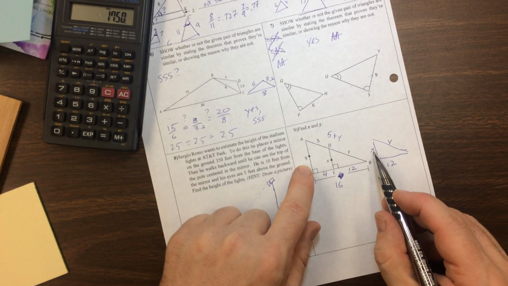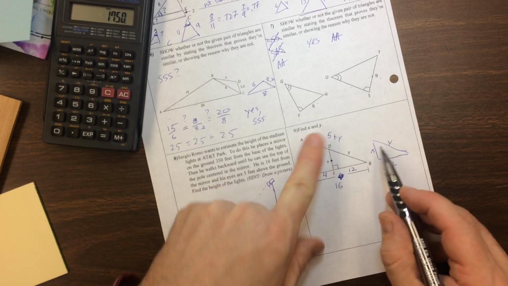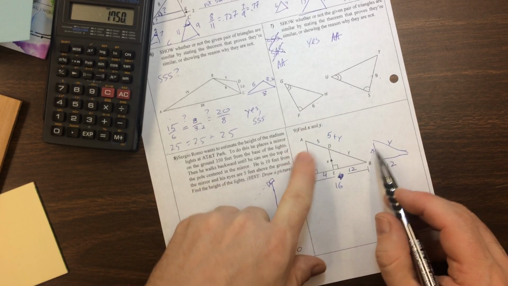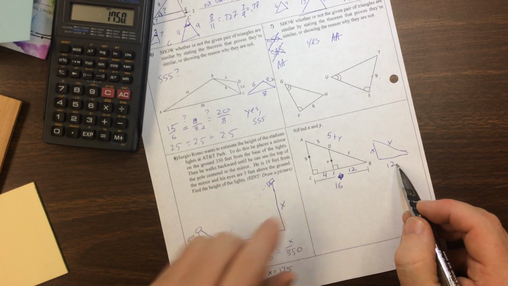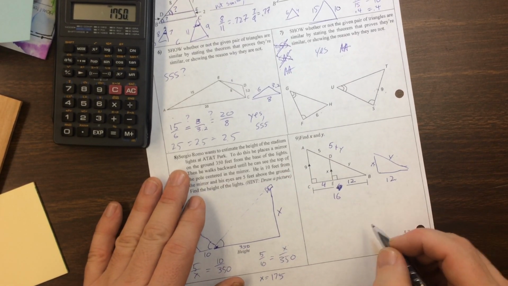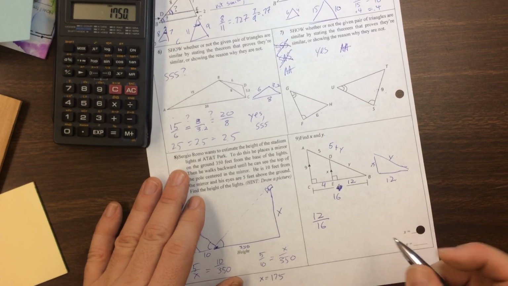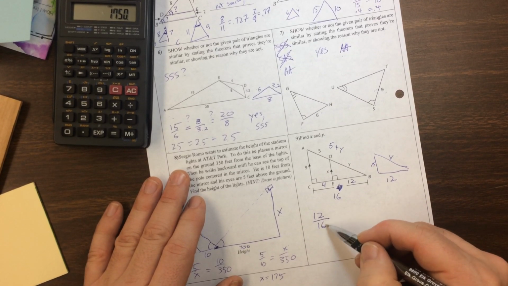Well, I can't determine the scale factor from these because there's variables here. But here, from 12 to 16, I can determine that. So what I can say is that the small triangle over the big triangle, and you could do it either way, is 12 over 16.